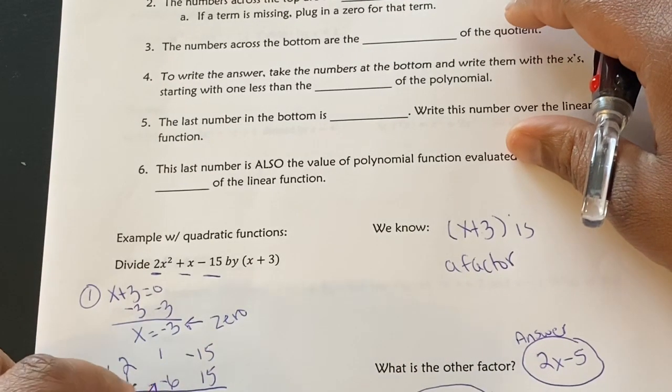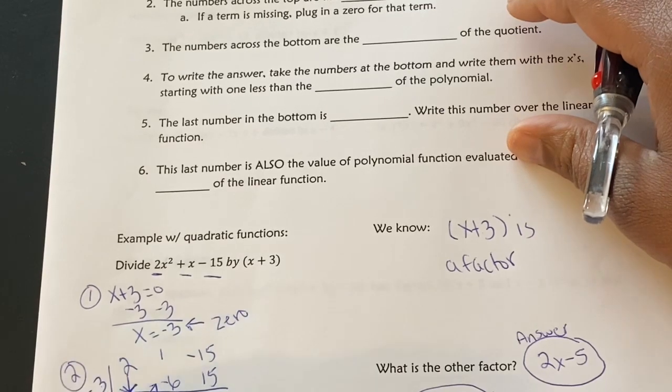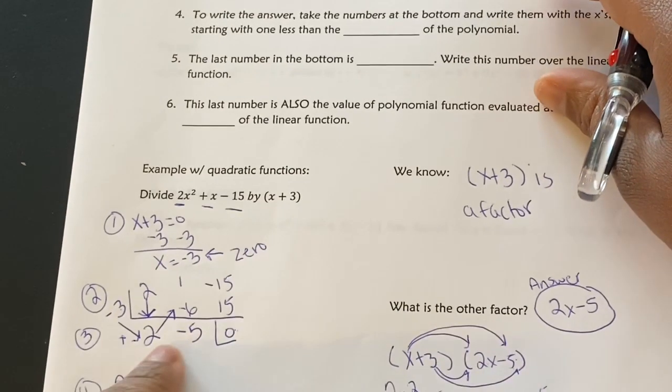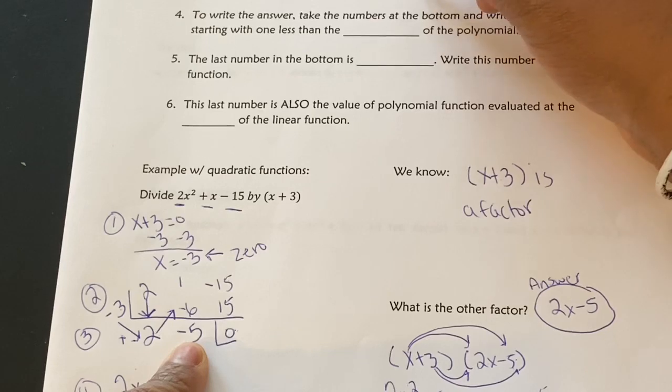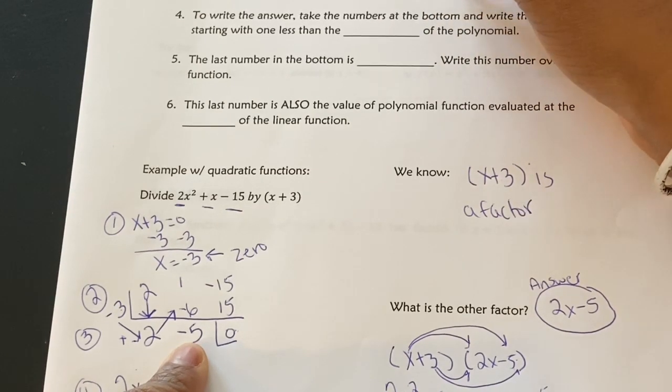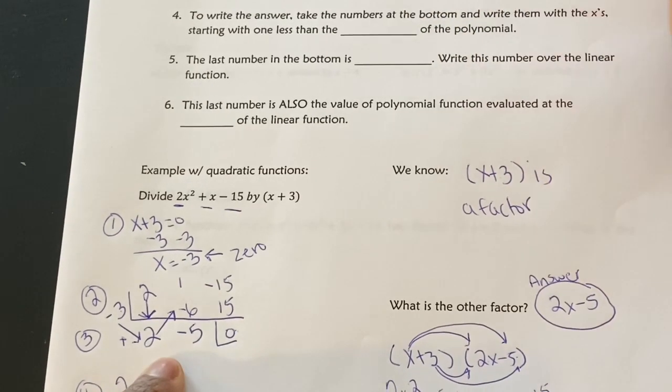The numbers across the bottom here, what we got for our answer, are the coefficients of the quotient, or we just say of the answer.